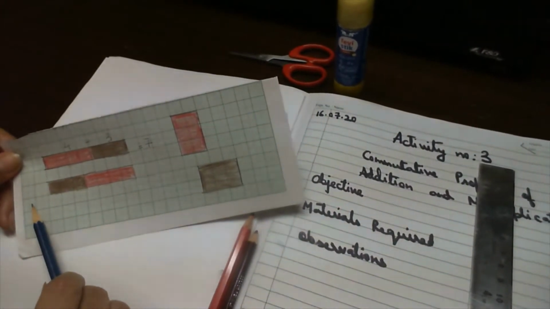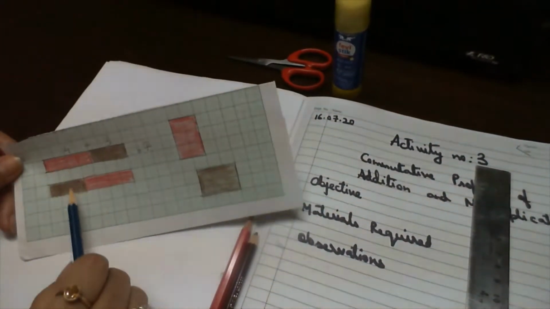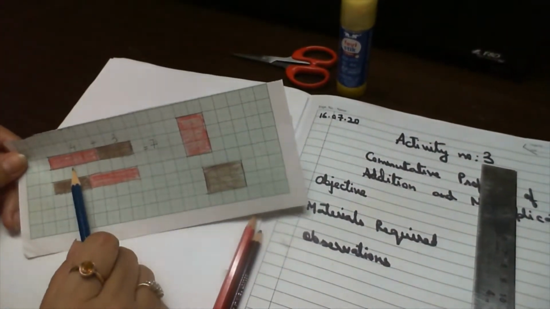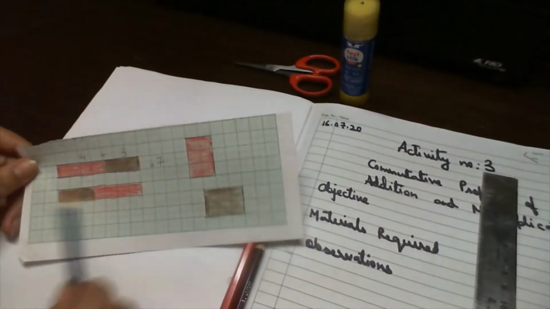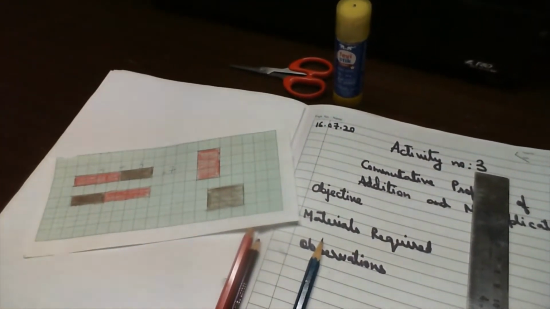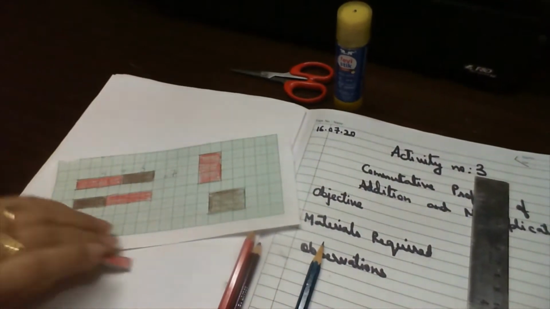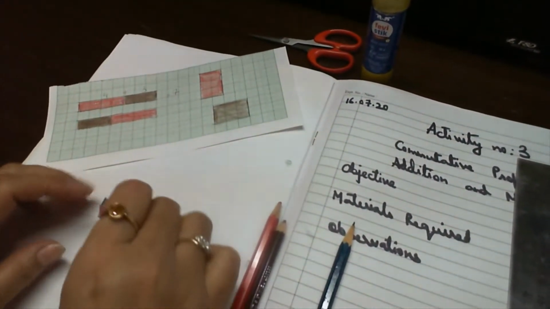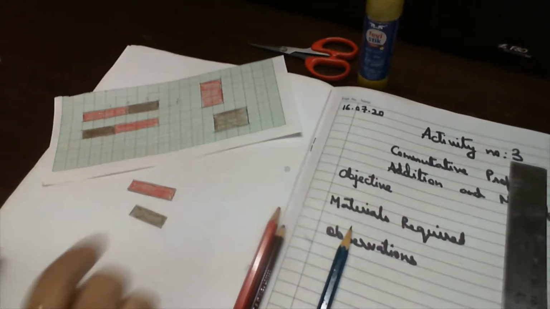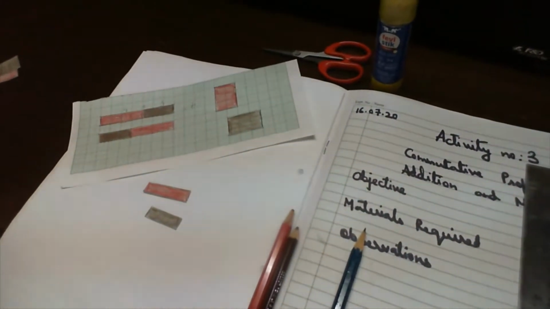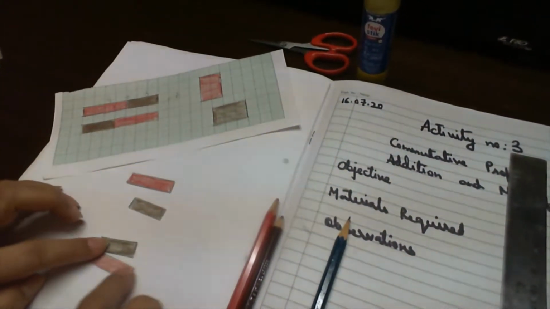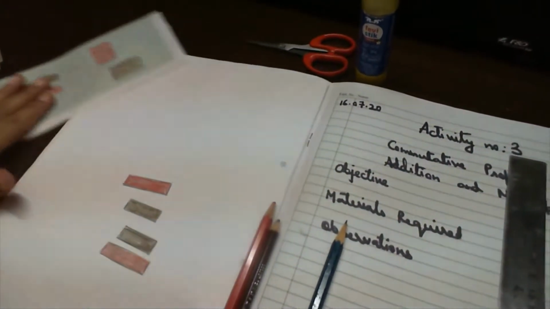Now what I have to do, students, I have to cut these both rectangles and I have to cut each part of it. When I cut them, I'll get some figures like this. You see, I'm just getting smaller rectangles, red, brown. Again I have 2 more because there was one more rectangle, so I'm getting brown and red. So just keep it aside.